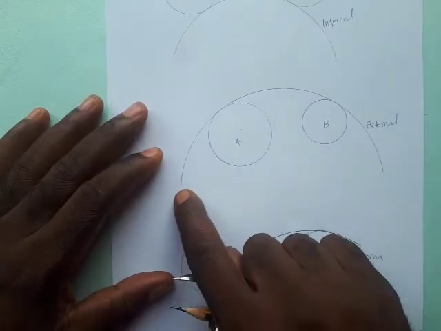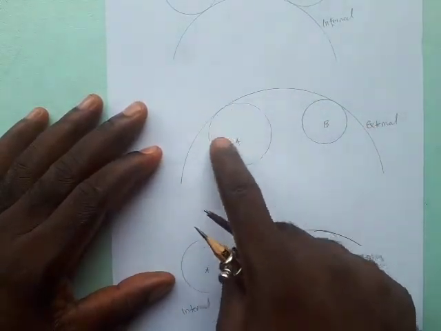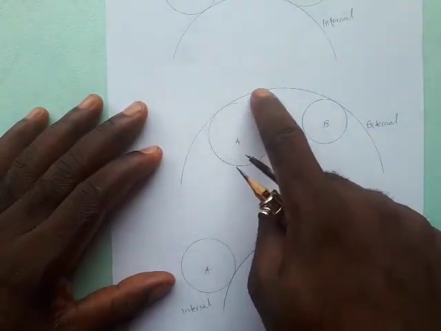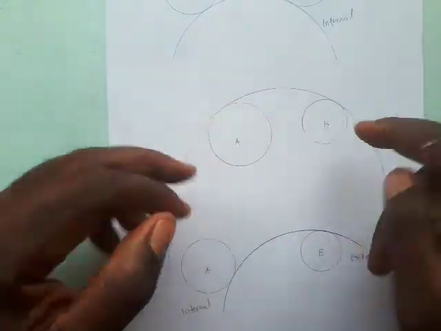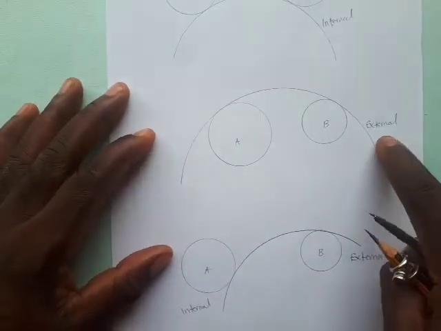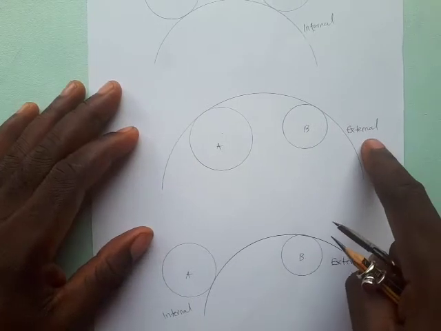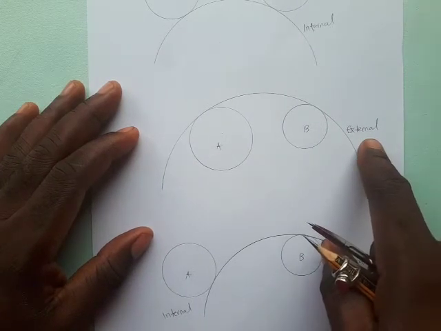Now, if it is hugging both circles in this form, you can see that it's like they are both on the inside of the bigger arc. So if the arc is going through it like this, it is called external arc.